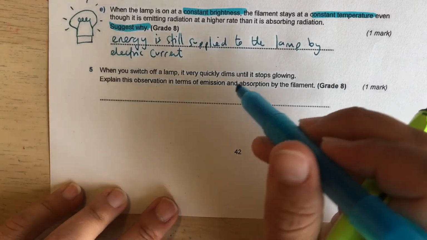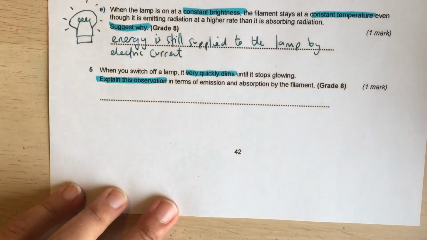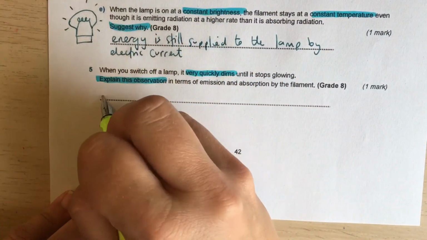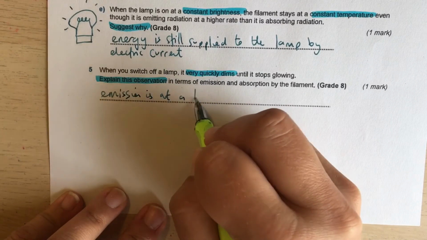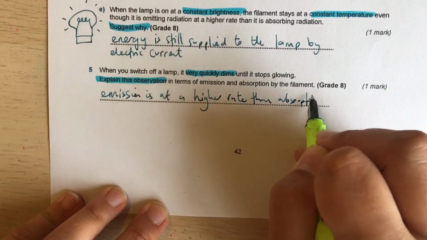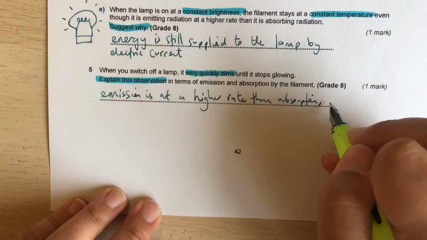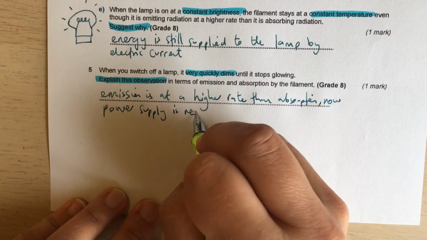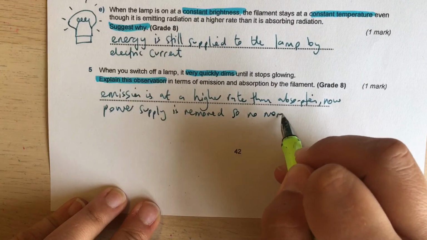When you switch off a lamp, it quickly dims until it stops glowing. Explain this observation in terms of emission and absorption from the filament. So we already know from this that emission is at a higher rate than absorption, but now we've removed the power supply. So there's no more energy input.